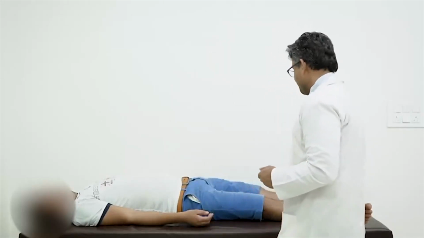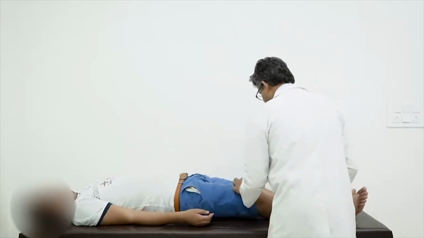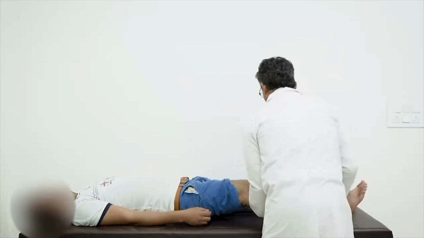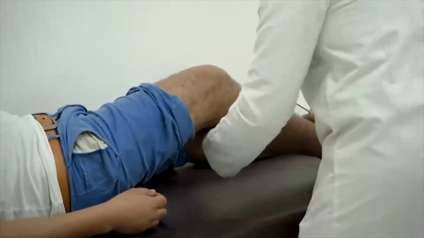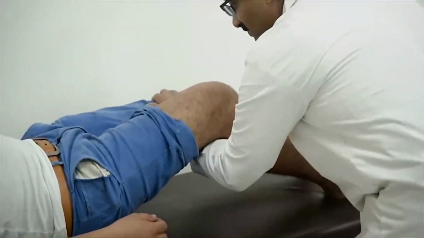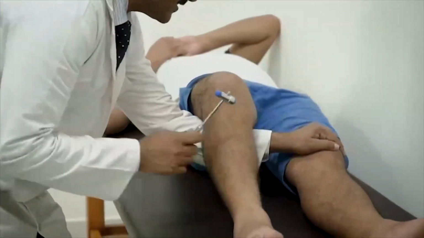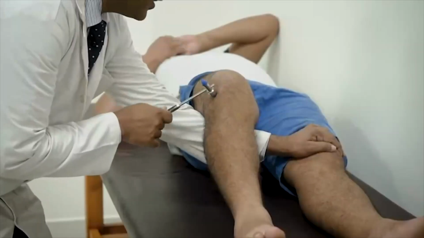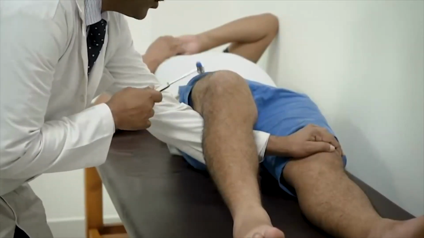Now we will elicit knee jerk. Just I will elevate the thigh part. Then you have to do like this. So knee has to be flexed like this. This is a patella, tibial tuberosity. In between that, you give a jerk. See, you got a reflex.